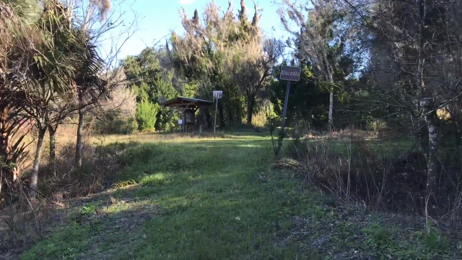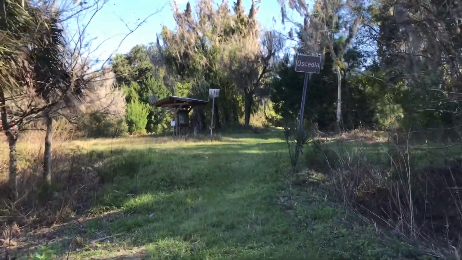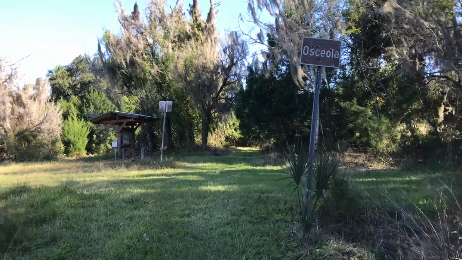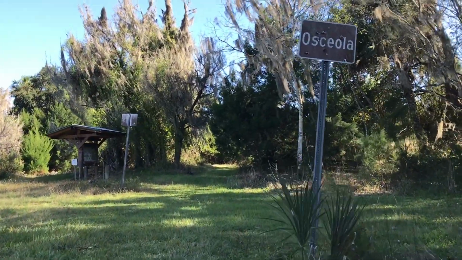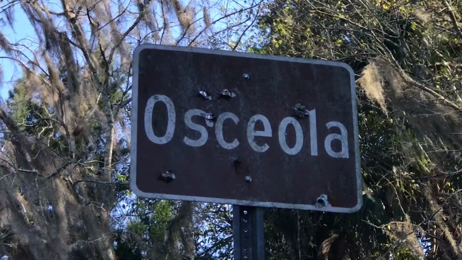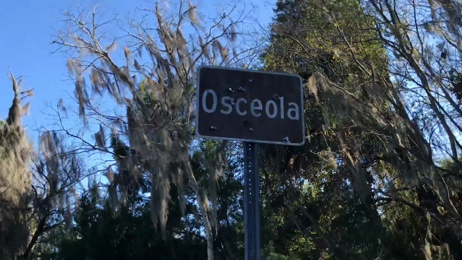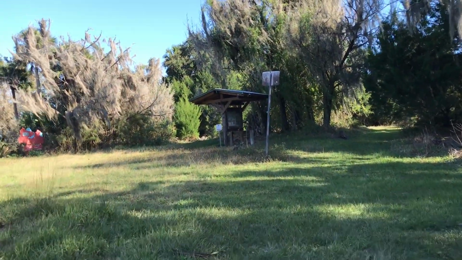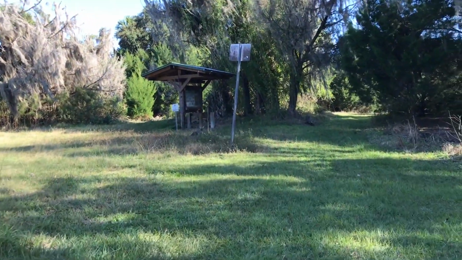And we have arrived at the Osceola ghost town. We're downtown right now, and we're going to check out some of these features.